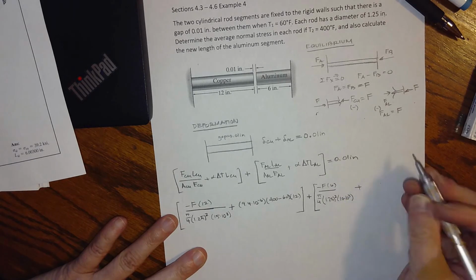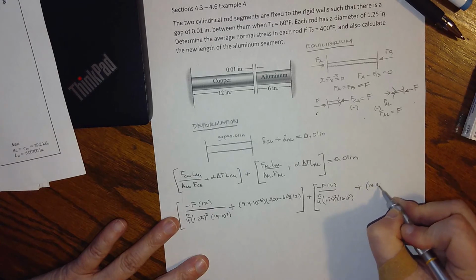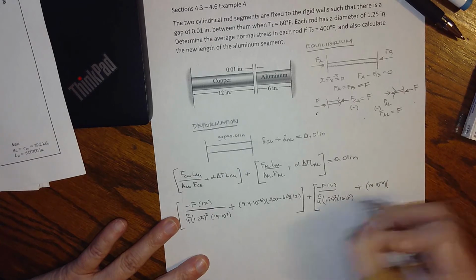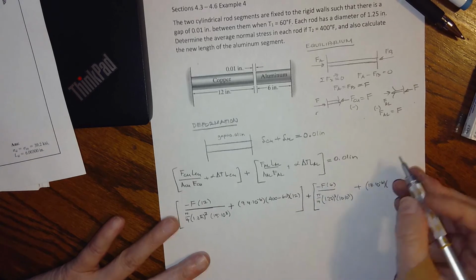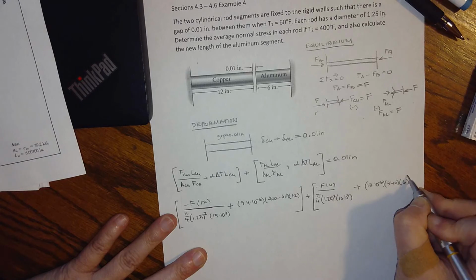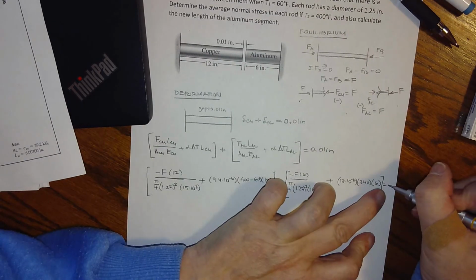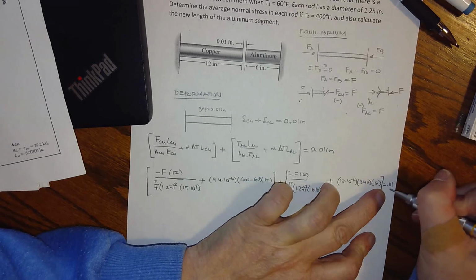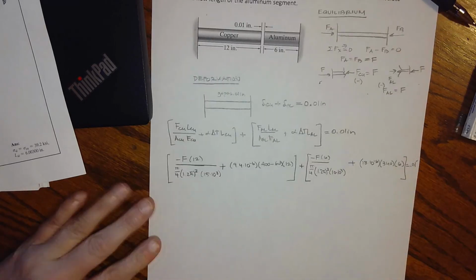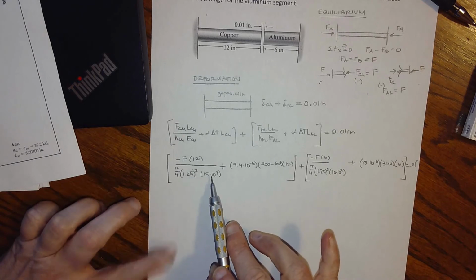Plus alpha, so we have 13 times 10 to the negative 6, delta T, 400 minus 360, which is going to be 340, times a length of 6. And this equals that gap, 0.01 inches.